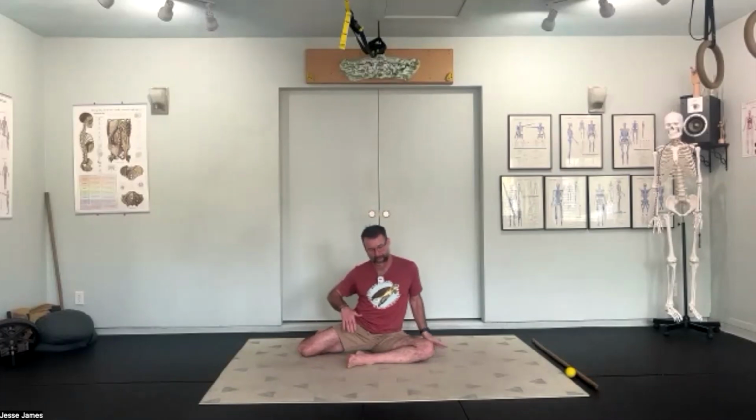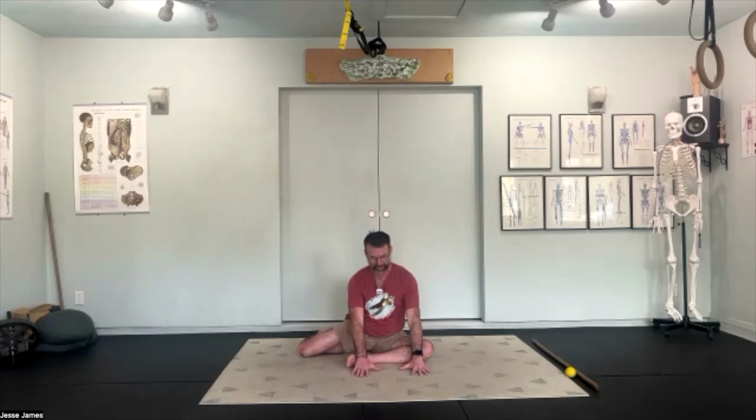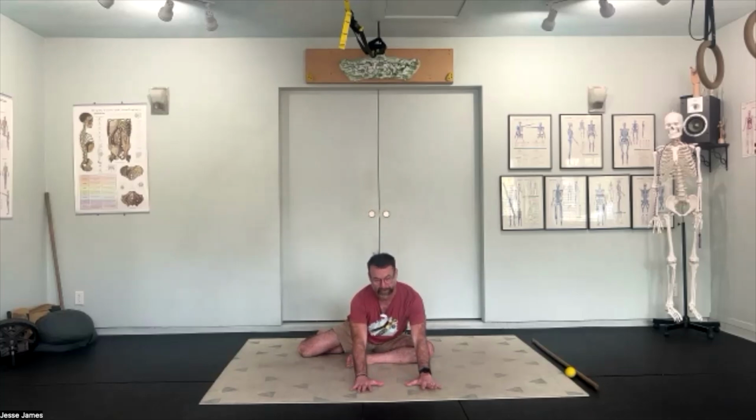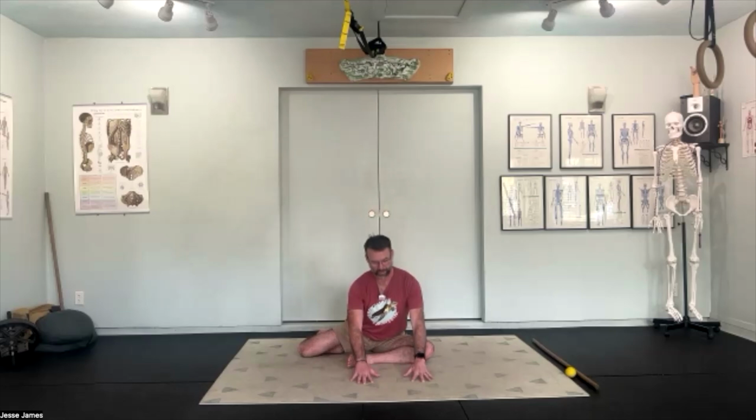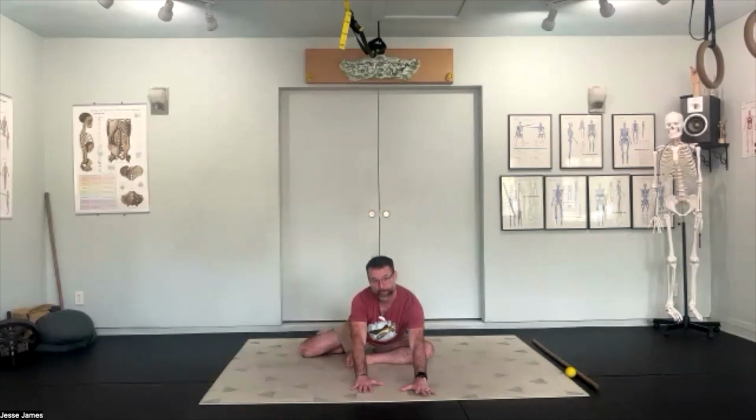I want to lock into that back hip, and we're going to fold into our shins. Both hands reaching evenly, seeing how far can you comfortably reach with your fingertips.